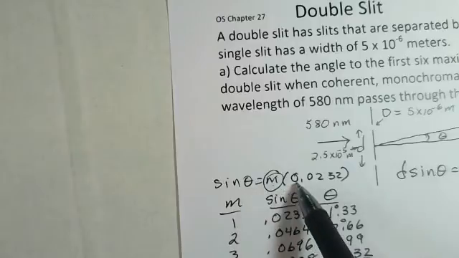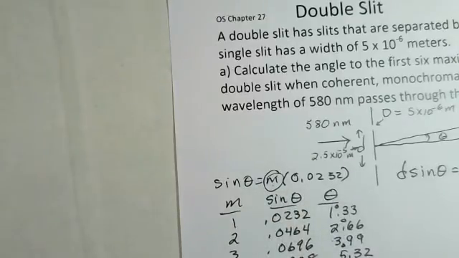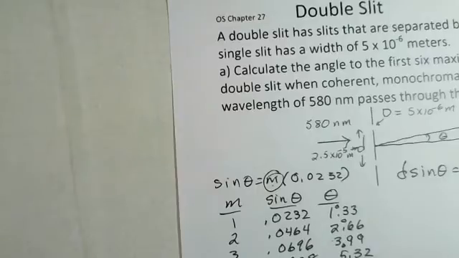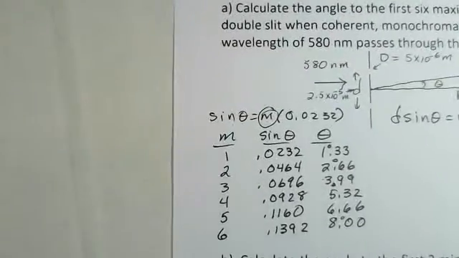That tells me what sine of theta is. I take inverse sine of both sides, and for this case I get 6.66. And you can see here we're no longer strictly adding the 1.33 each time. When m is 6, 0.1392, and I have 8.00 degrees. So there's our list of angles. As m goes from 1 to 6, you should check this on your own calculator, see if you can reproduce this. That's the effect of the double slit, where we have interference.